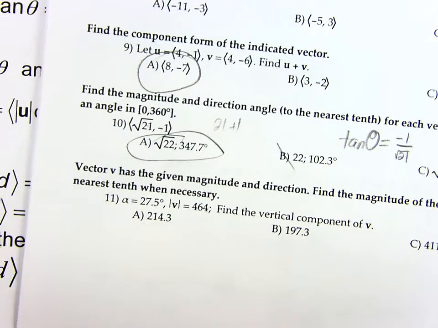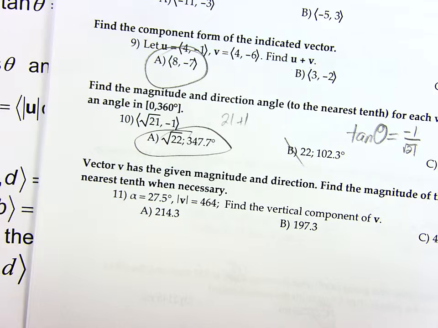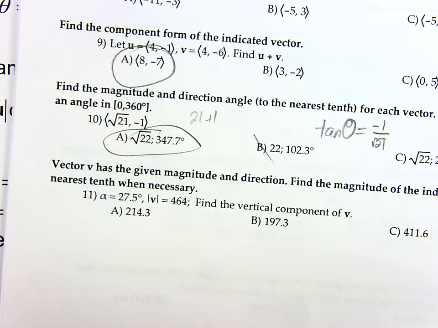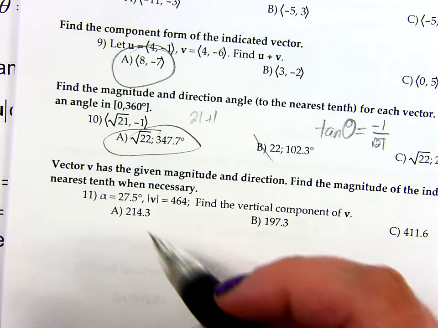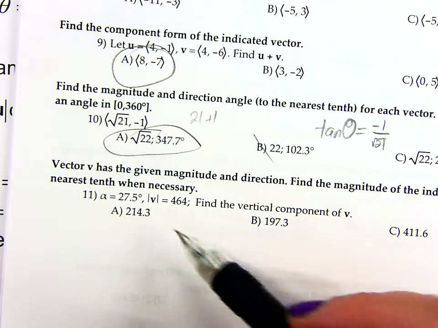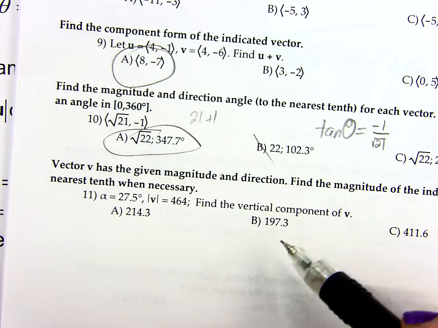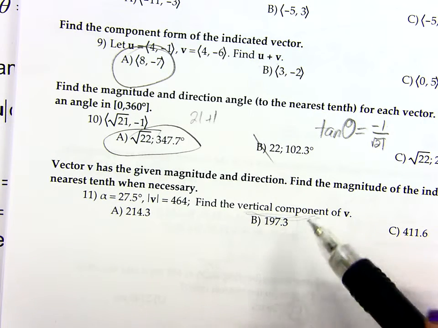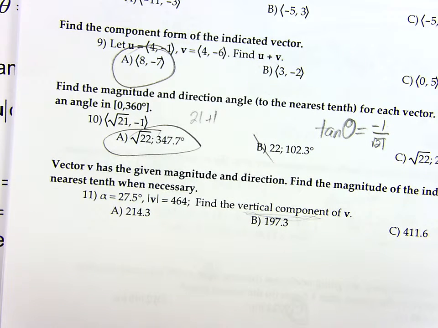Looking at 11, this time they gave me the magnitude and the direction, but now I need the vertical component. So this is basically going the other way. They gave me the magnitude and the angle it's going at, but I don't need A and B, I just need the vertical component. Which one's the vertical component? Is it A or is it B? B. It's the same as X and Y, right? Isn't Y the vertical part? So we really just want to find B.